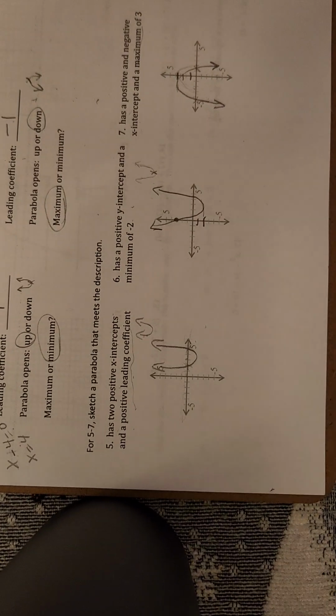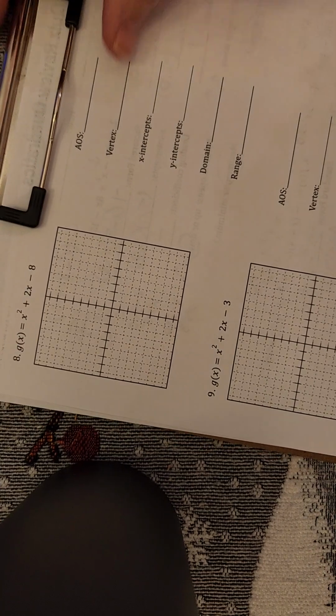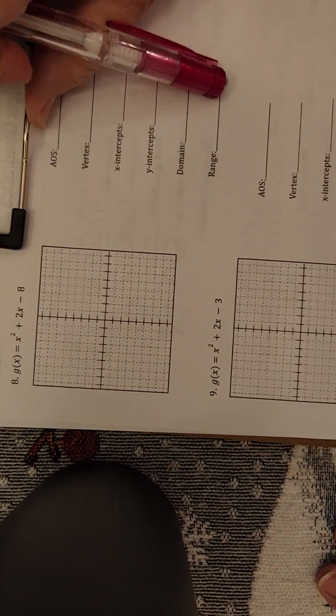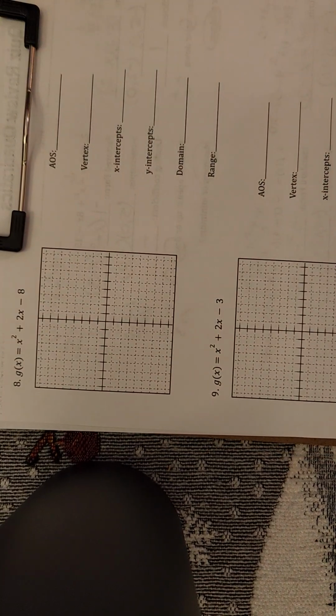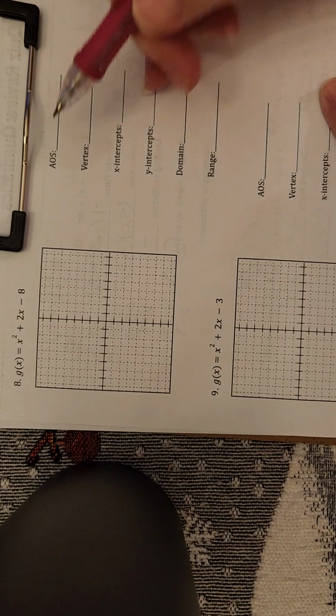Oops, sorry. All right, number 8. On here they have given us a quadratic equation, and they want us to graph it and find all this information out about it. And really, it's easier if you find all the information first and then use that information to graph it. So, the axis of symmetry.